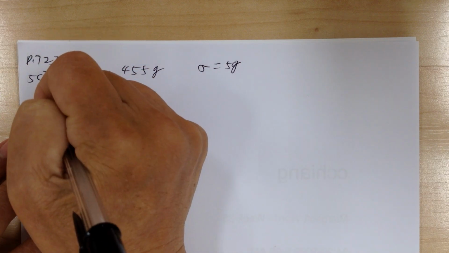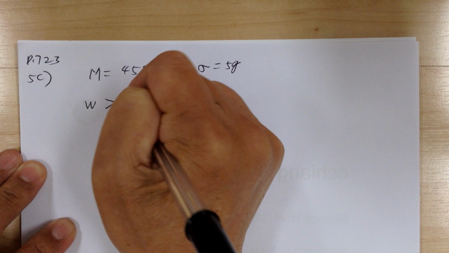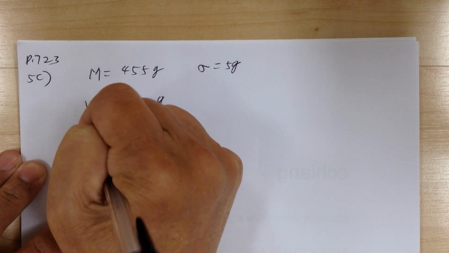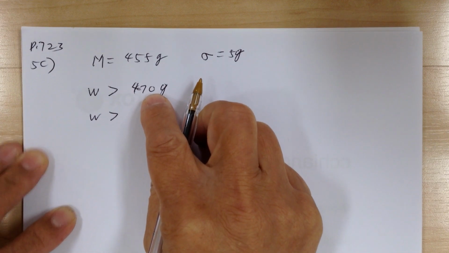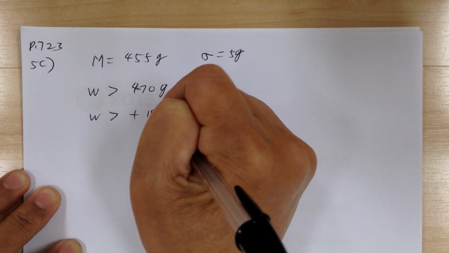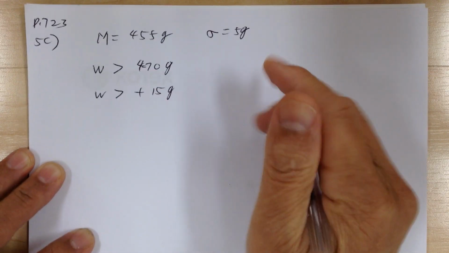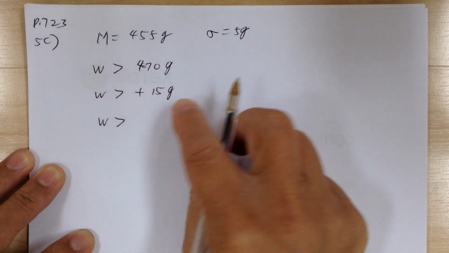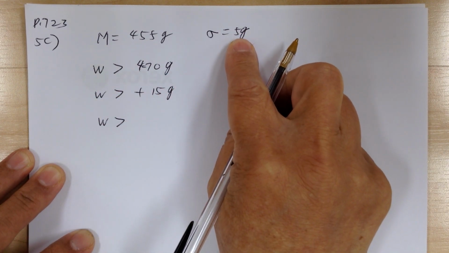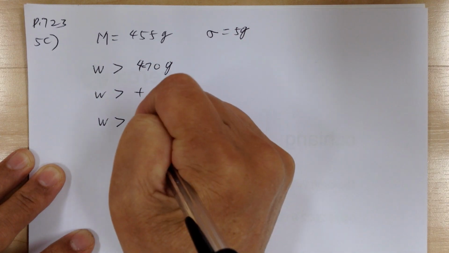Okay, so 5C, you're looking for the weight greater than 470 grams. So first, you change this into differential. So this minus that will give you plus 15 grams. So in other words, this is 15 above the average. And then this would be greater than, so you have to convert into standard deviation. So one standard deviation is 5, so plus 15 will equal plus 3 standard deviations.